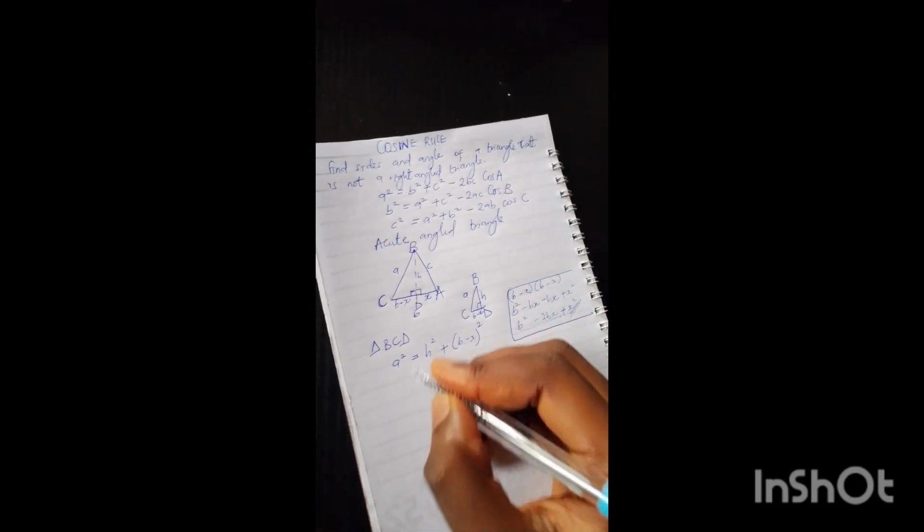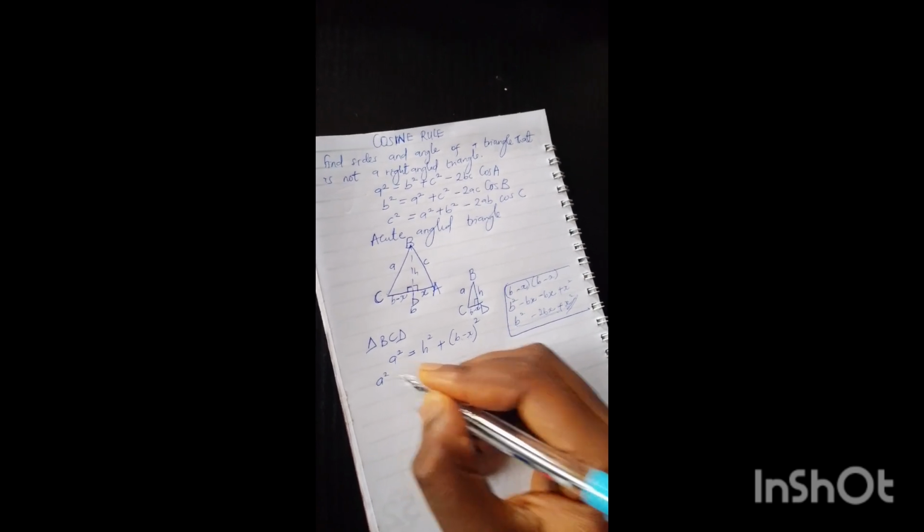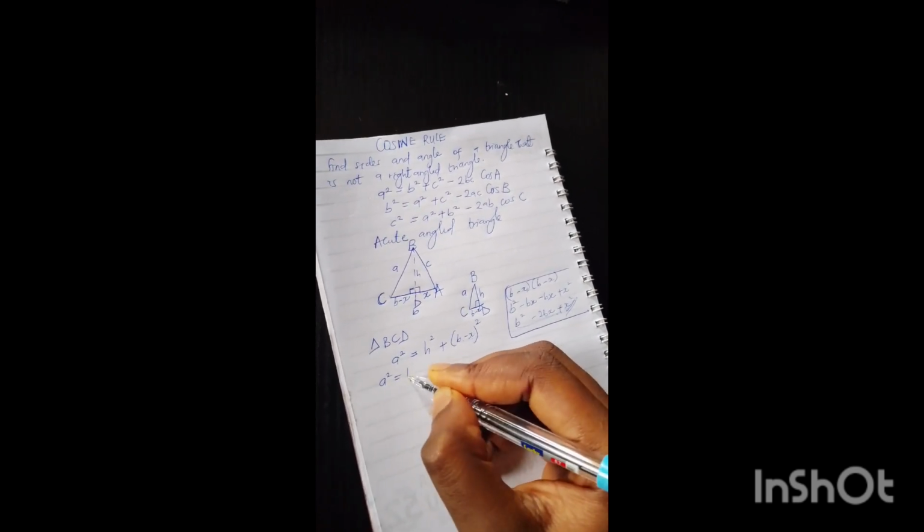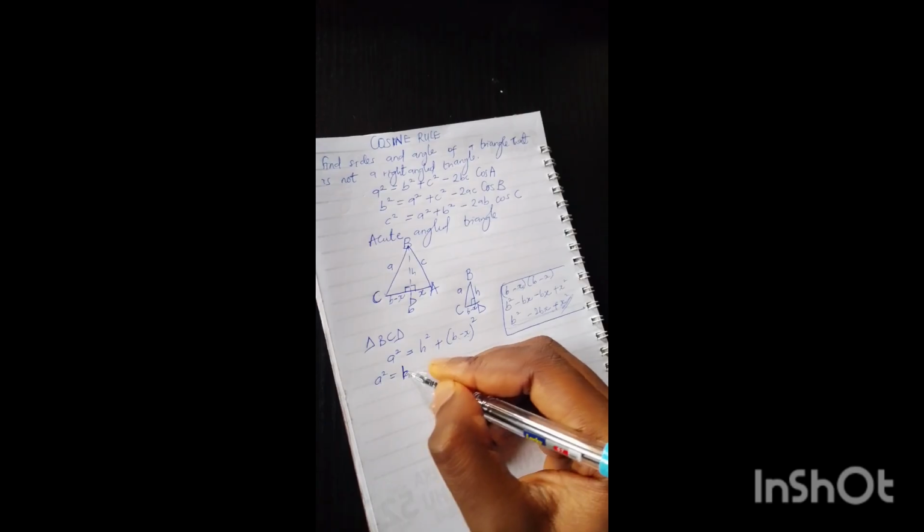So if I should expand what I have here, this is what I'm going to be getting. So instead of writing this back down, I'm going to be replacing it with this, because after expanding this is what I get. So it means that this here is going to be equal to a squared is equal to h squared plus b squared minus 2bx plus x squared. So this and this is the same thing. Let me just call this my equation 1.